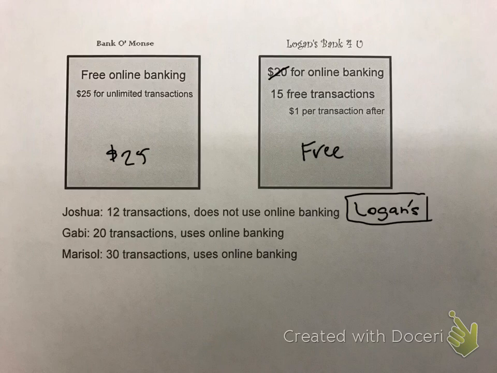Gabby averages 20 transactions, and also uses online banking. So at the Banco Monte, she's going to pay $25. Again, that's a flat fee. You can have as many transactions as you would like, and you can use online banking for free. Here at Logan's Bank, well, she uses the online banking, so that's the $20 that she's going to pay.